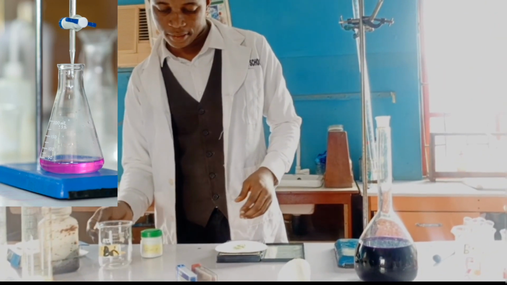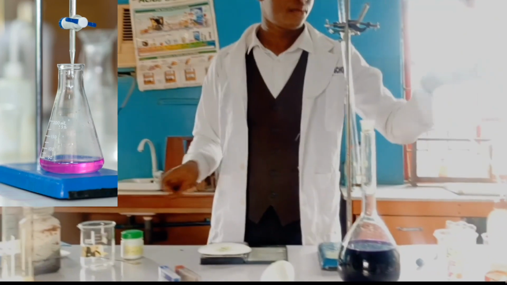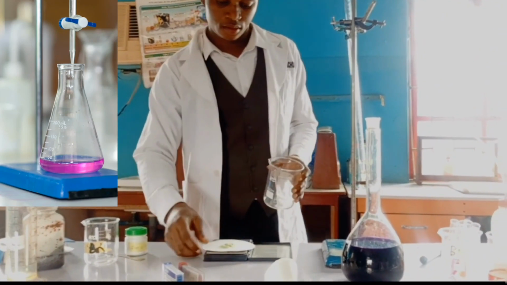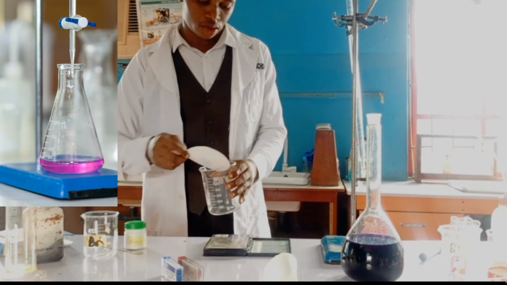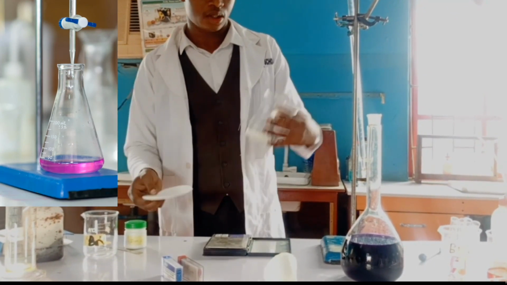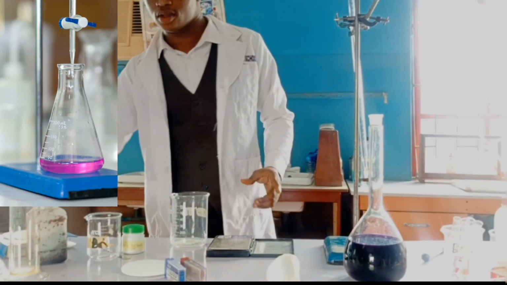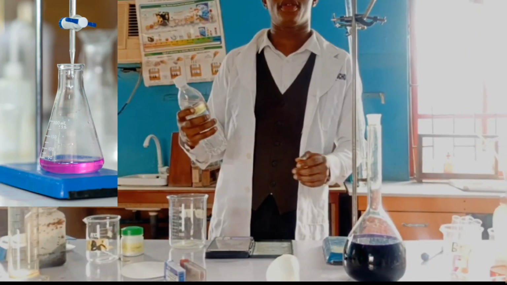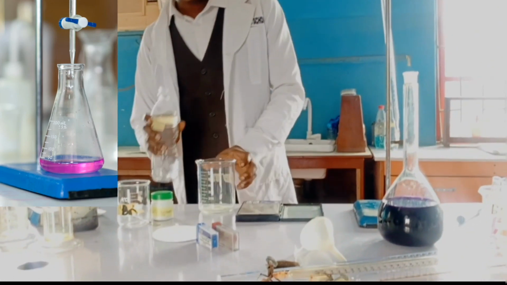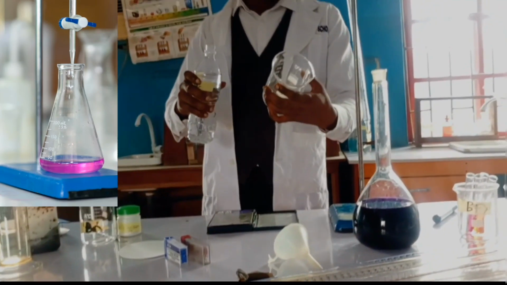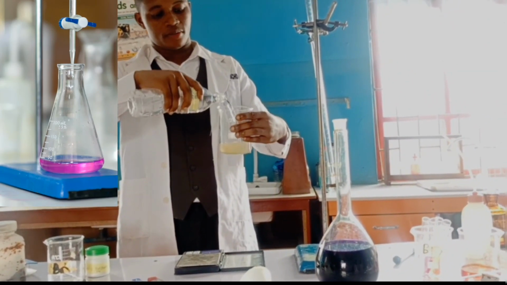Then the next step is to pick up a beaker, pour the salt into the beaker in order to get the solution. In order to get the solution, we mix it up with 250 ml of water. Now, for the 250 ml, we'll try to make it up.